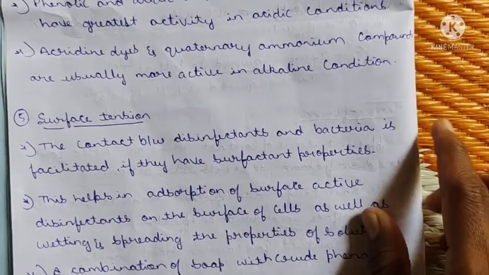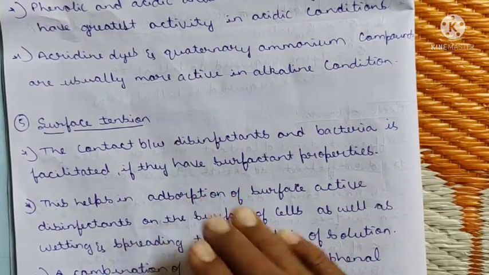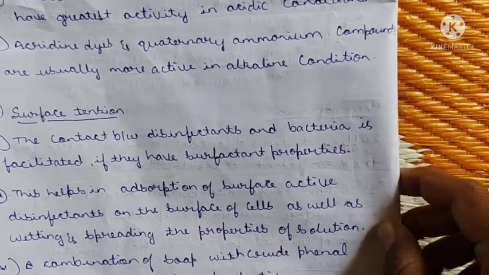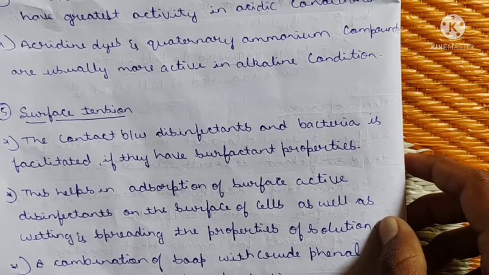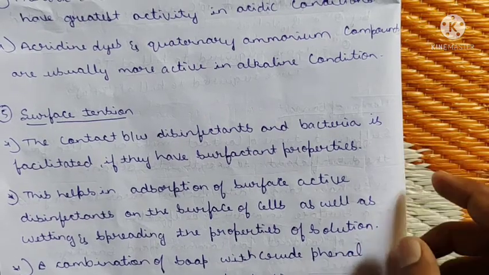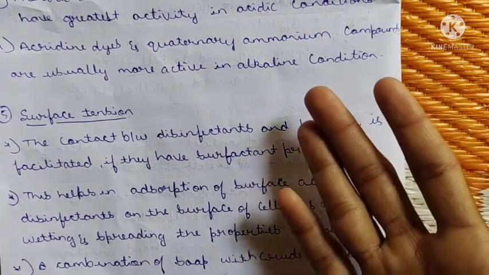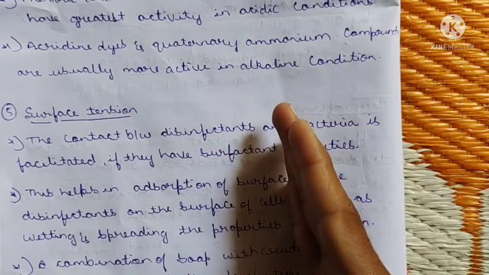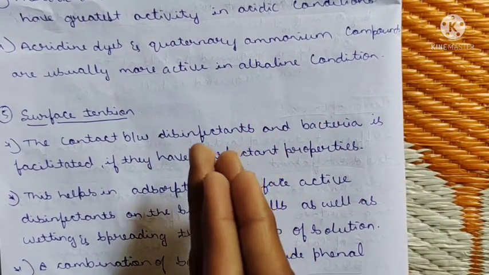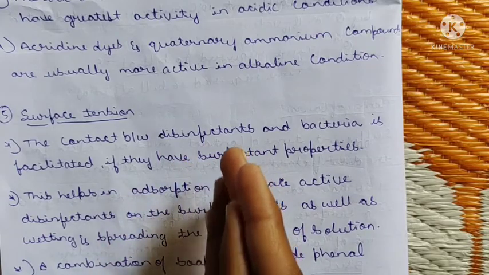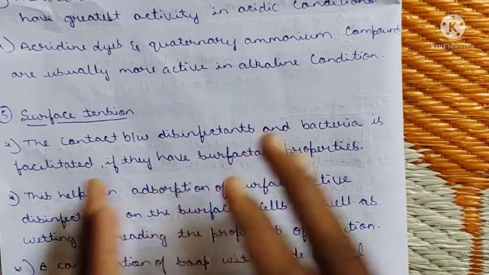Then surface tension. The contact between the disinfectant and the bacteria is facilitated if they have surfactant properties. As I have told you, surfactant properties mean, this is the bacteria, this is the disinfectant, and the contact between them should have good properties.